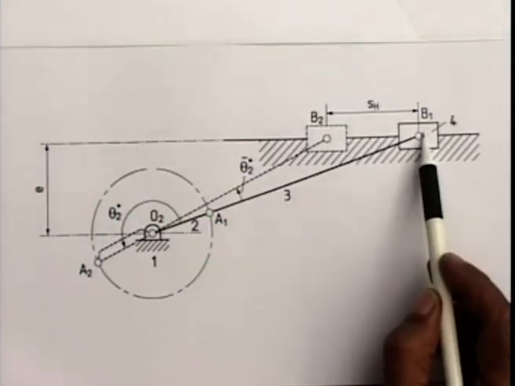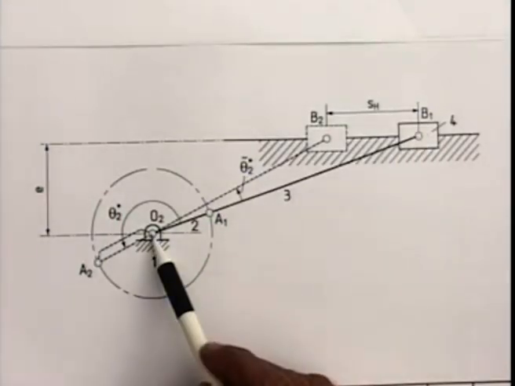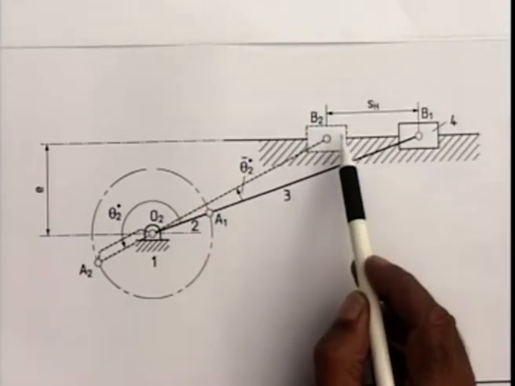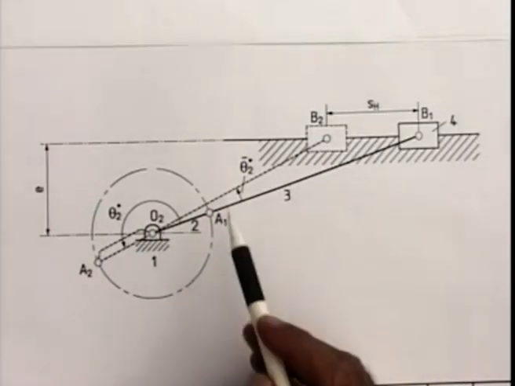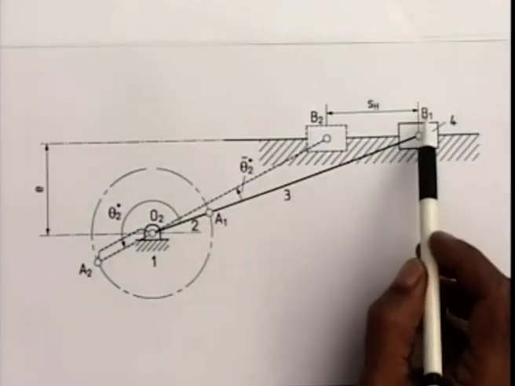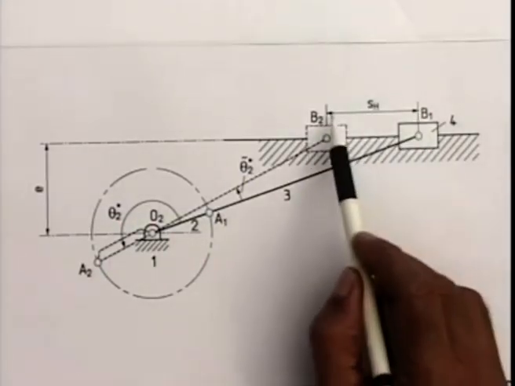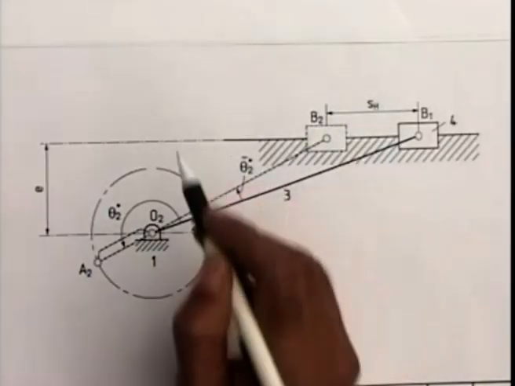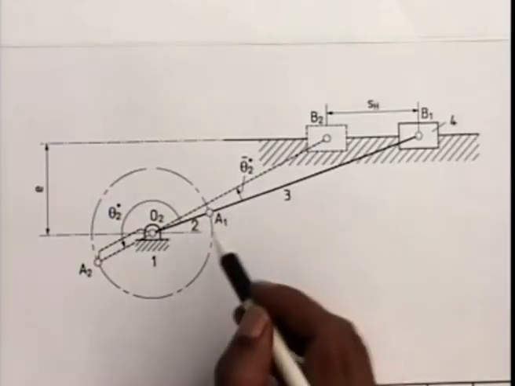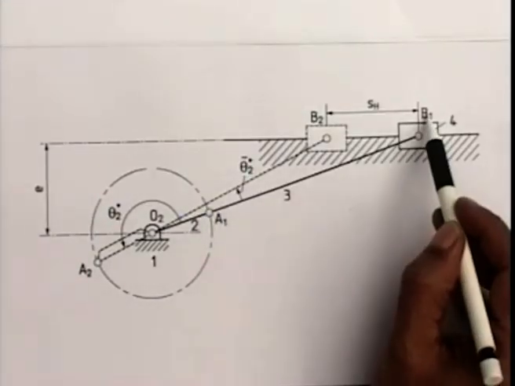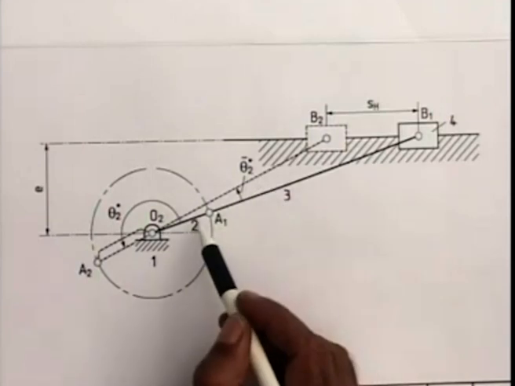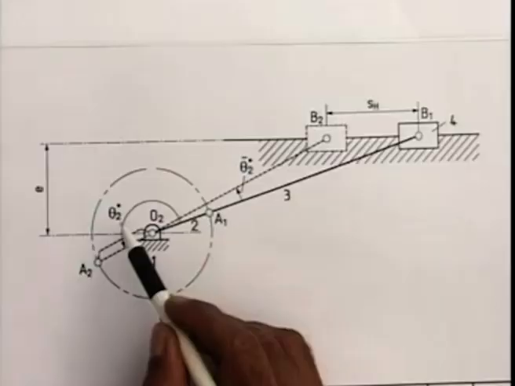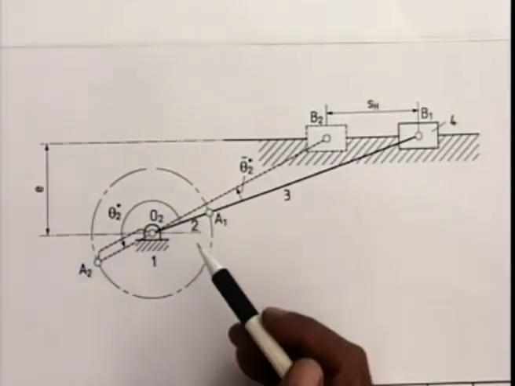At the outer dead center, the slider is farthest from the crankshaft, and at the inner dead center, the slider is nearest to the crankshaft. So, as the slider moves from B1 to B2, the stroke length is given by SH. So, SH is specified, and the rotation of the crank as it moves from outer to inner dead center, that is the rotation from O2A1 to O2A2, is given by this angle theta 2 star.